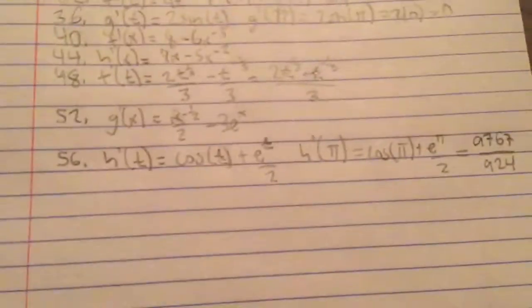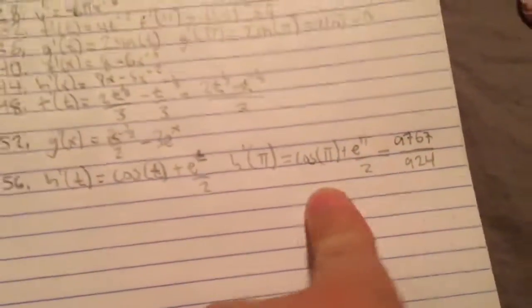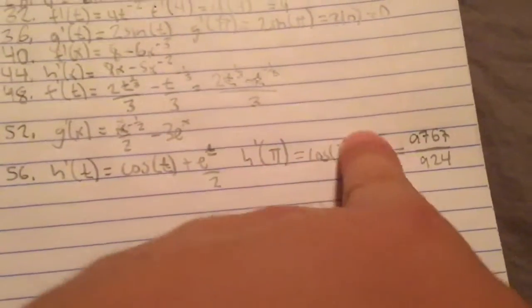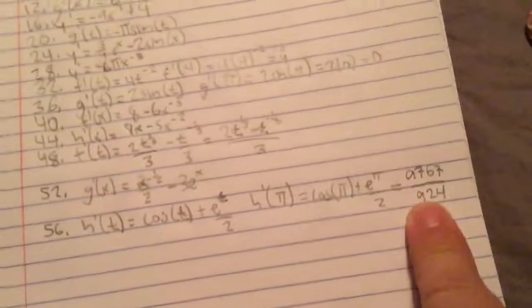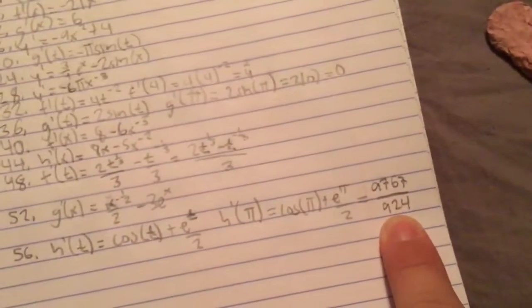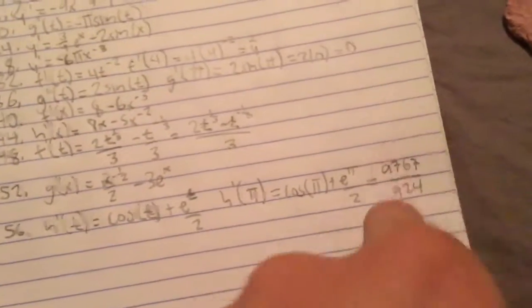Sorry about all the math. I just realized something. I was evaluating derivatives, and then you have the slope at a given point. In this case, the point is pi. But then notice e to the pi cosine pi plus e to the pi over 2 is this. This is a rational number. It terminates. That's crazy.